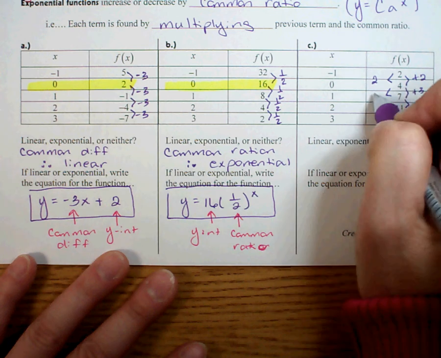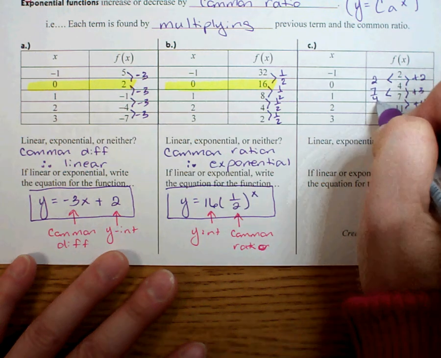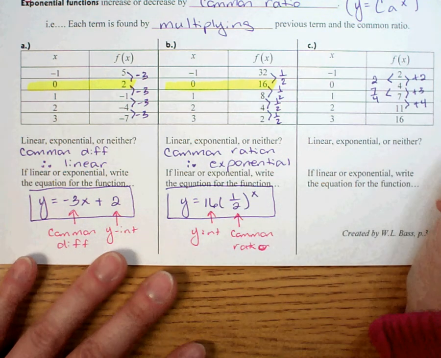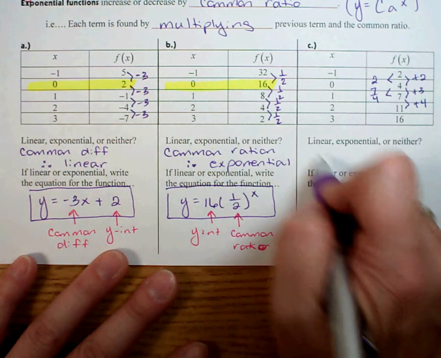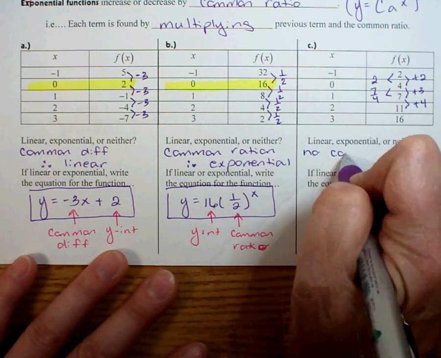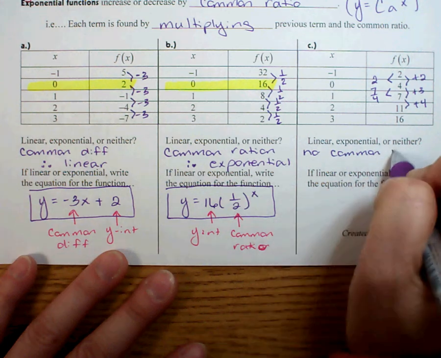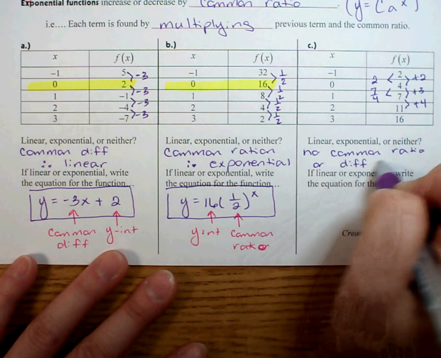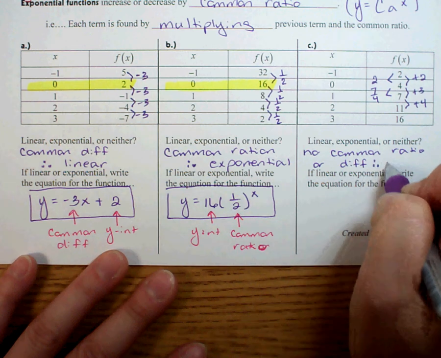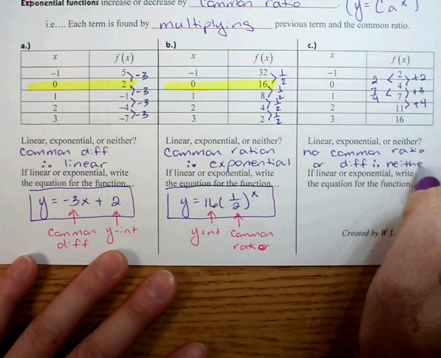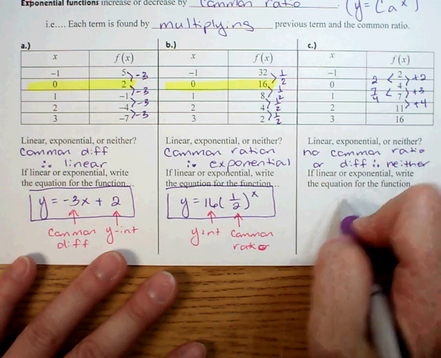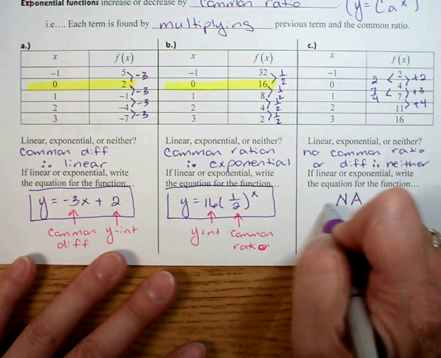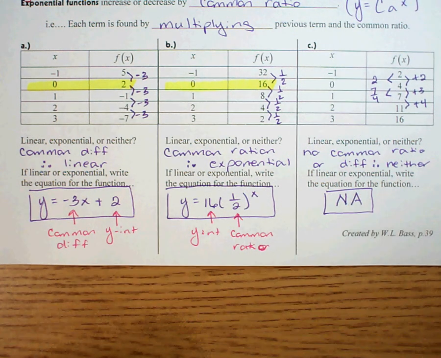7 divided by 4, and get 7/4. And immediately I see that this is not geometric. There is no common ratio or difference. Therefore, we simply say this is neither. And although it might be possible to write an equation for this sequence, that is not something that we will be doing in this class.